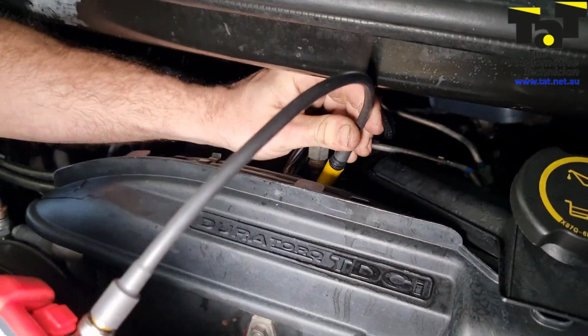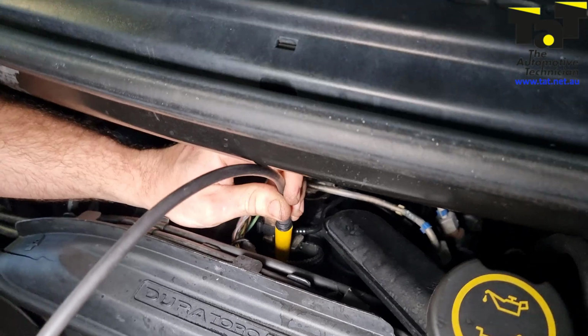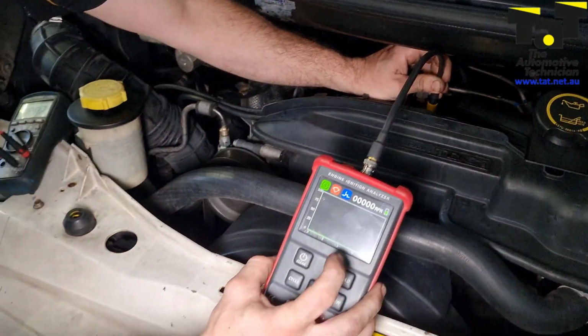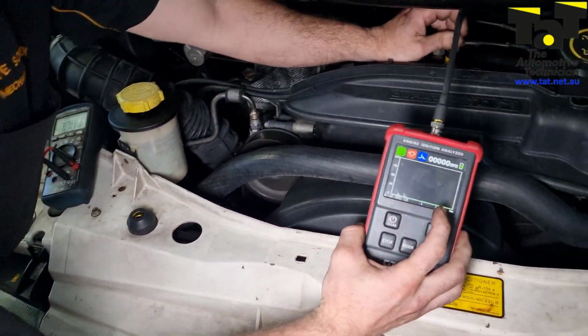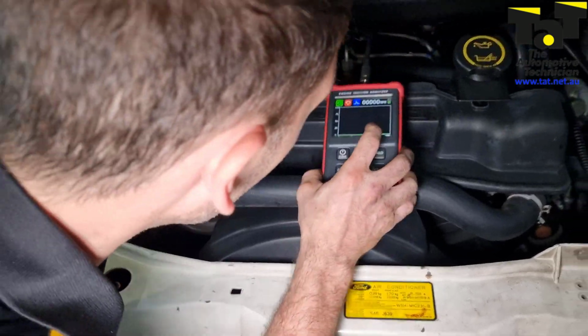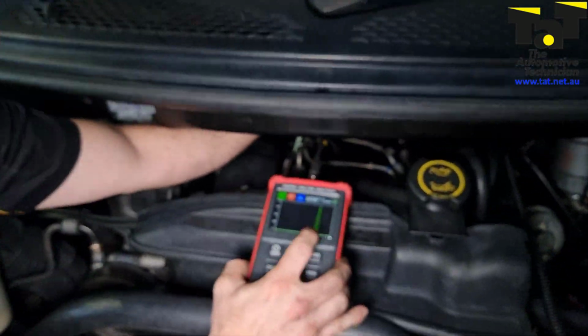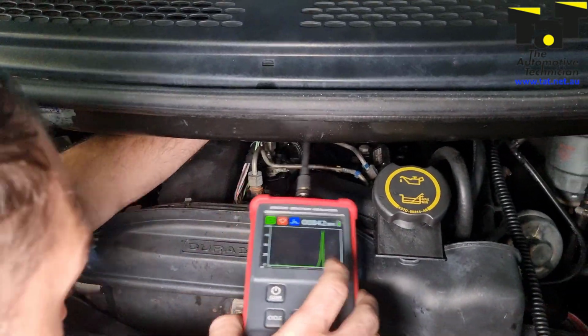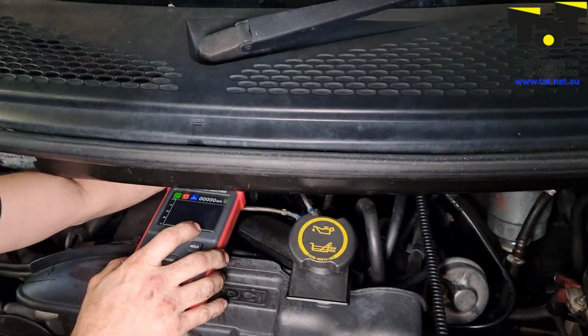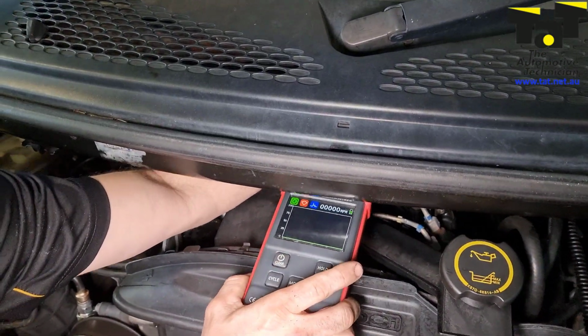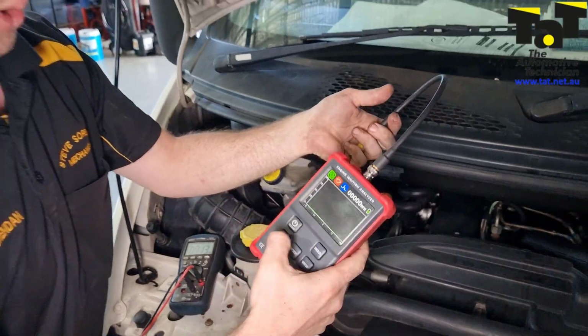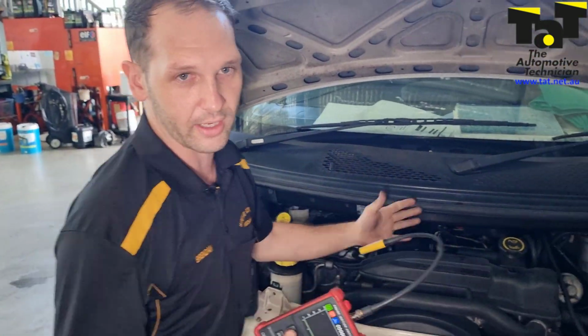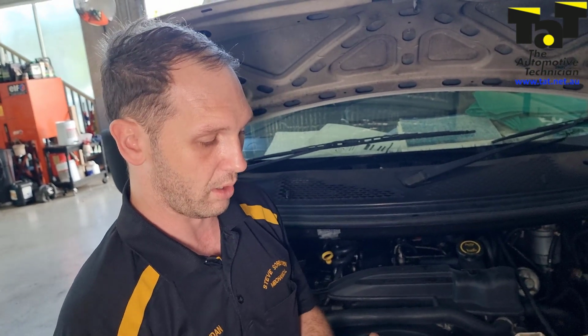If I come to number 1, if you look on the screen here on the tool, definitely we have no activity happening on cylinder number 1. We go back down at cylinder number 3, definitely have activity, and then cylinder number 4, absolutely nothing. Okay, so pretty quickly, I know I'm not getting any electrical activity on cylinders 1 and 4, and that is fairly typical.